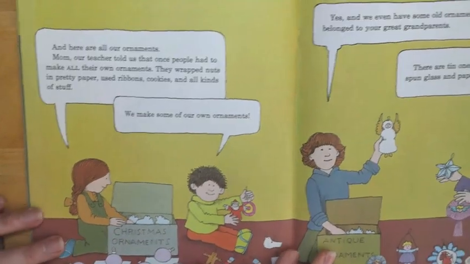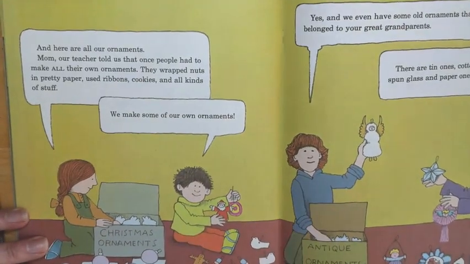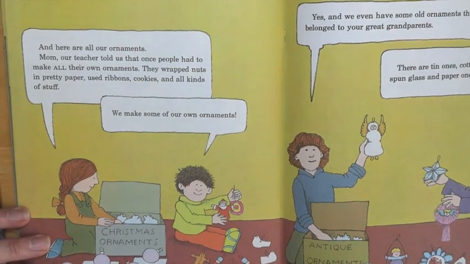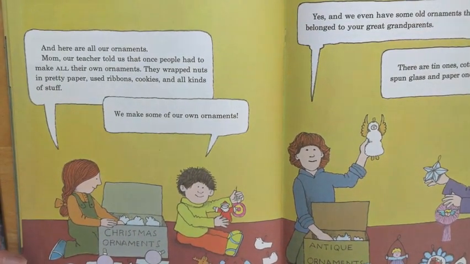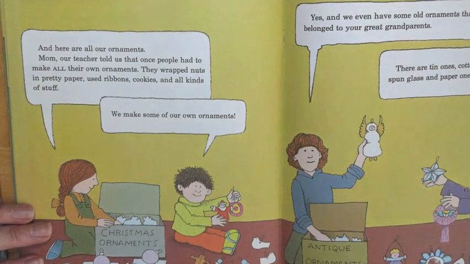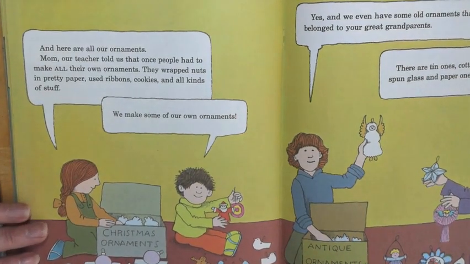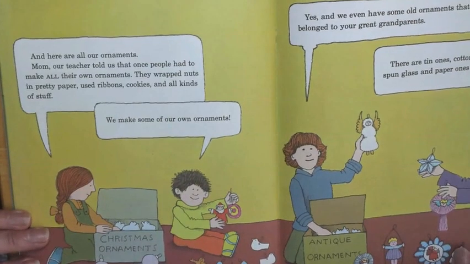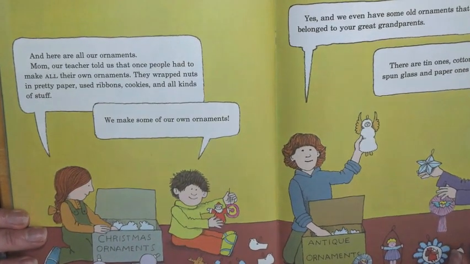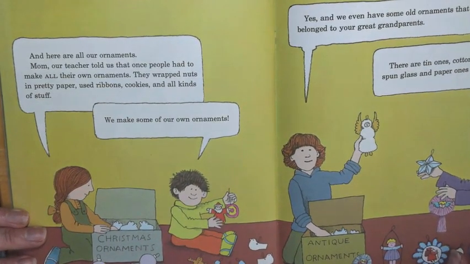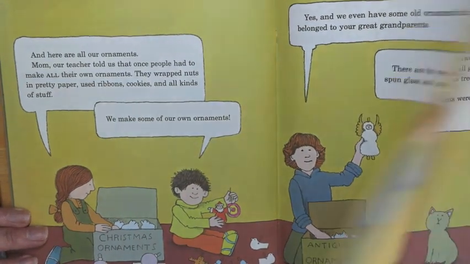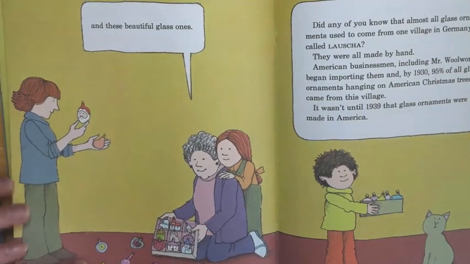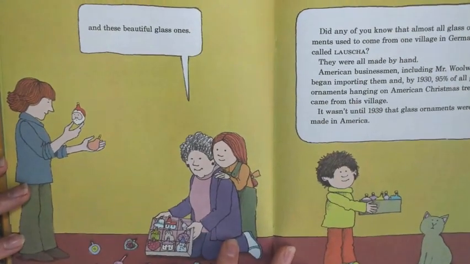And here are all our ornaments. Mom, our teacher told us that once people had to make all their own ornaments. They wrapped nuts in pretty paper, used ribbons, cookies, and all kinds of stuff. We make some of our own ornaments. Yes, and we even have some old ornaments that belong to your great-grandparents. There are tin ones, cotton ones, wax ones, spun glass, and paper ones. And these beautiful glass ones.